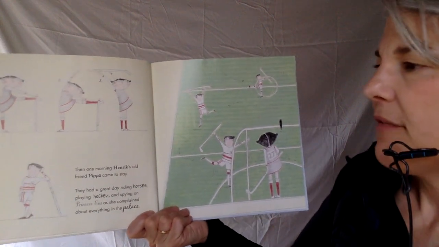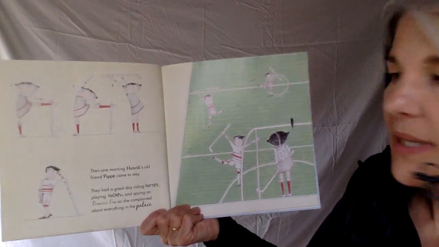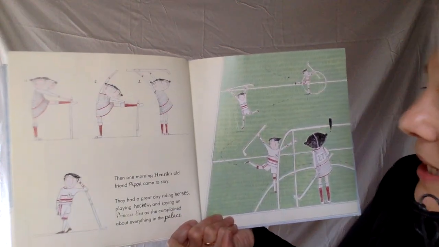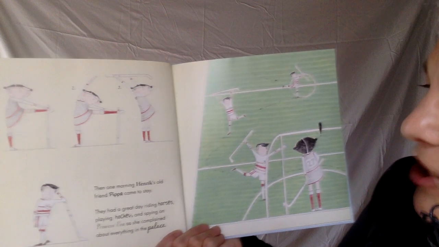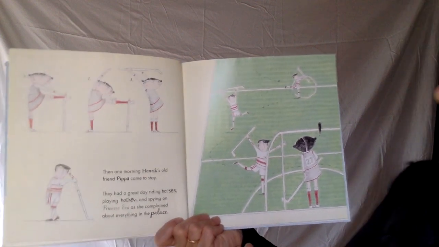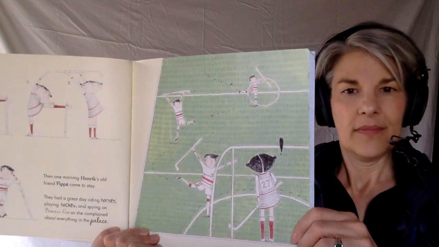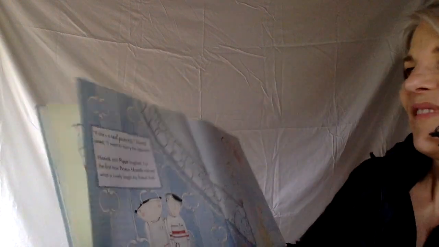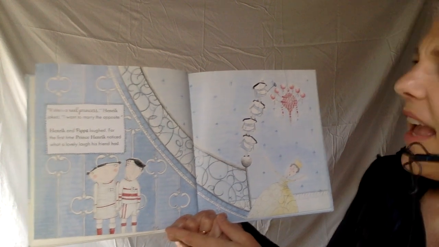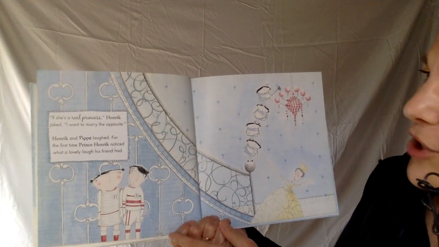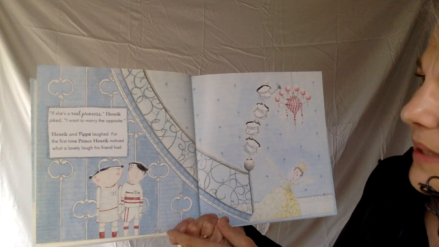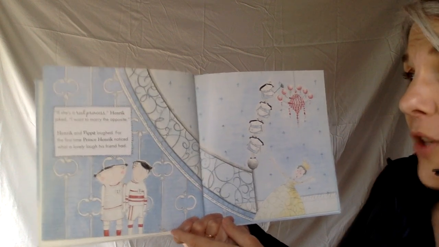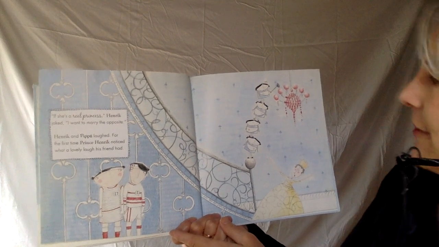Then one morning, Henrik's old friend Pippa came to stay. They had a great day riding horses, playing hockey, and spying on Princess Eva as she complained about everything in the palace. If she's a real princess, Henrik joked, I want to marry the opposite. Henrik and Pippa laughed. For the first time, Prince Henrik noticed what a lovely laugh his friend had.